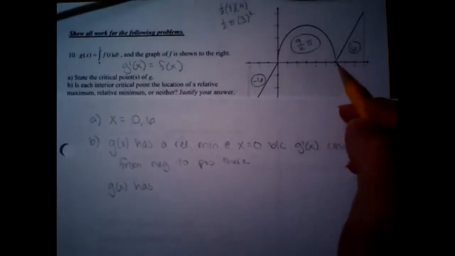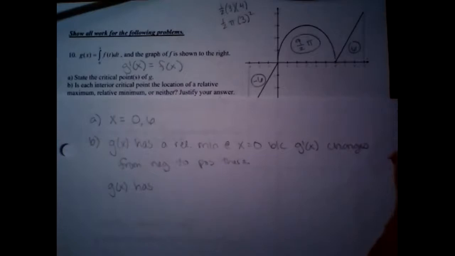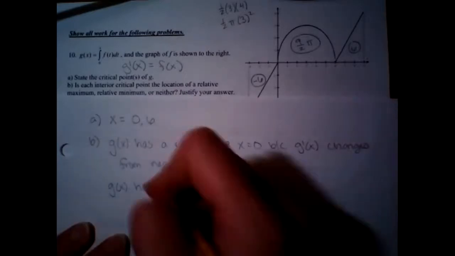I'm looking for maximum, minimum, or neither. Those are your choices here. So what are we going to put for x equals 6? Maximum, minimum, or neither? Good, nice job, guys. It'll be neither.